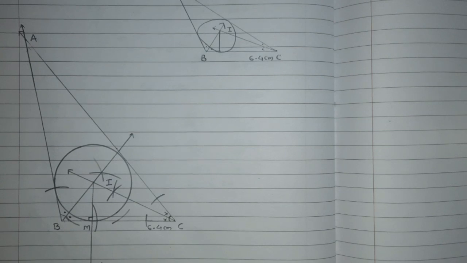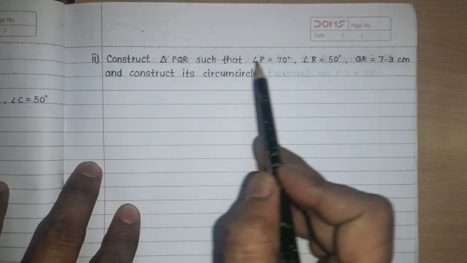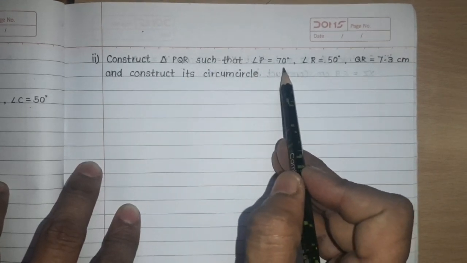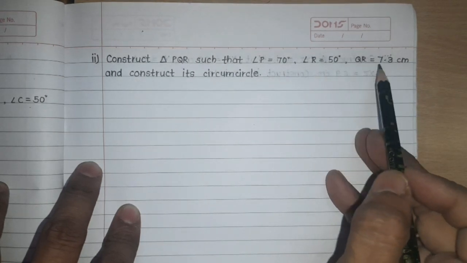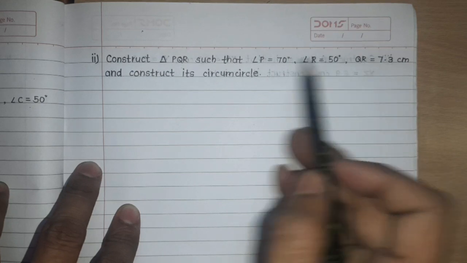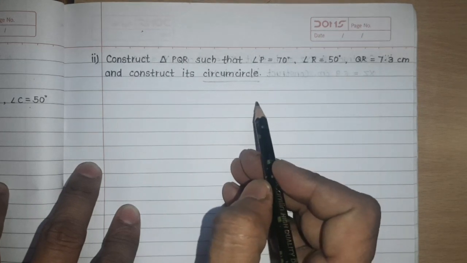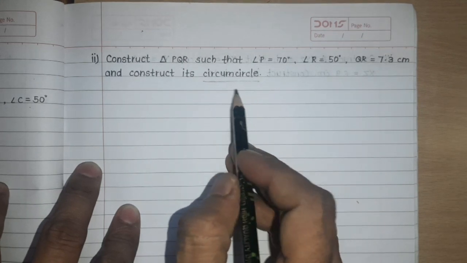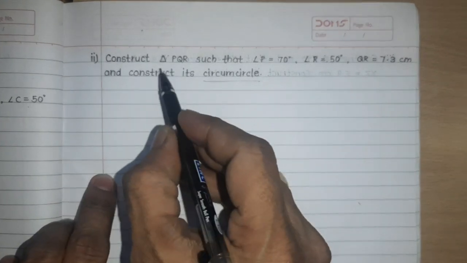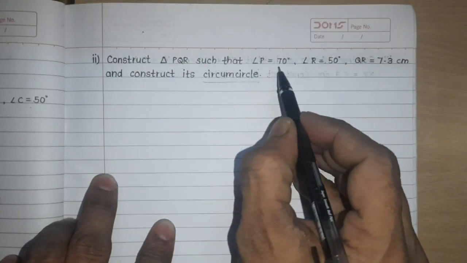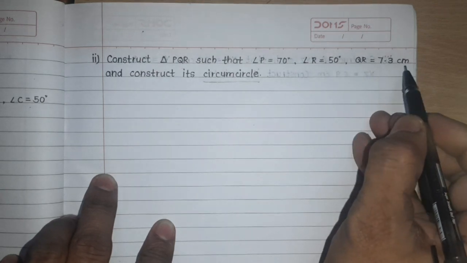Now we have to start with the second sum. See the second sum. Construct triangle PQR such that angle P equal to 70 degree, angle R is 50 degree, QR is equal to 7.3 centimeter, and construct its circumcircle. Dear student, in the previous sum we constructed an incircle. Now we have to construct the circumcircle. Dear students, in this triangle PQR, angle P is 70 degree, angle R is 50 degree, QR equal to 7.3 centimeter.